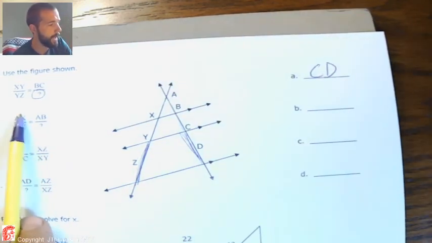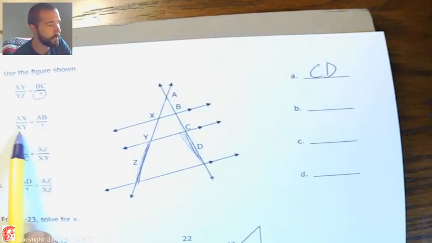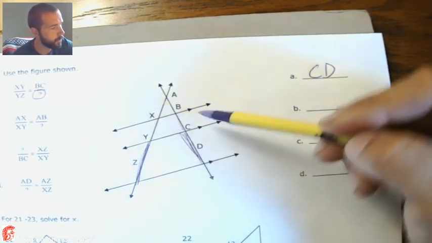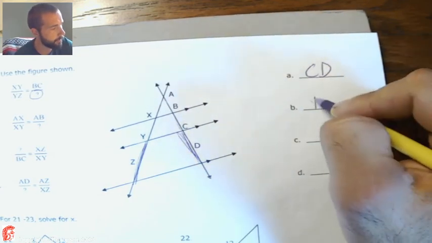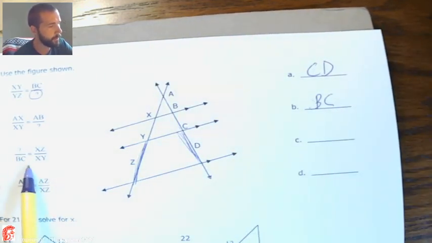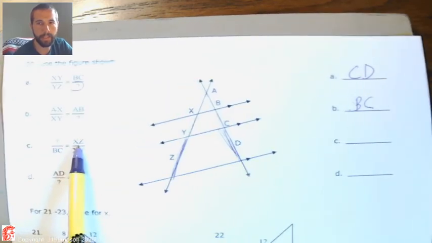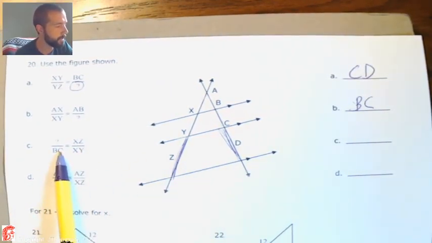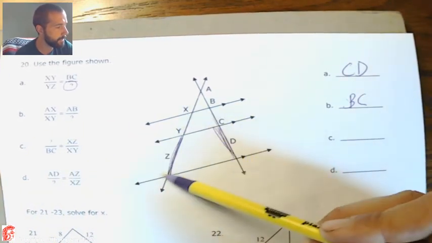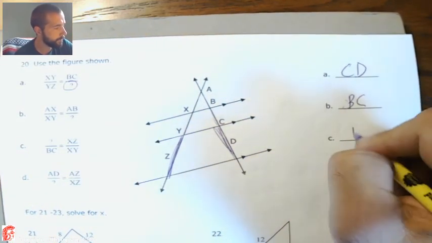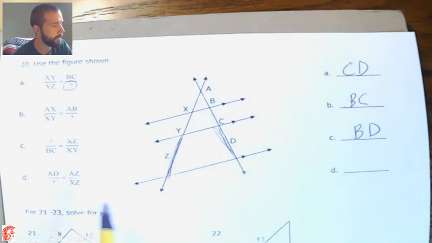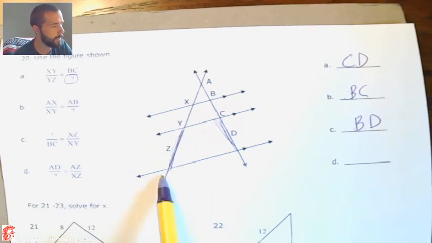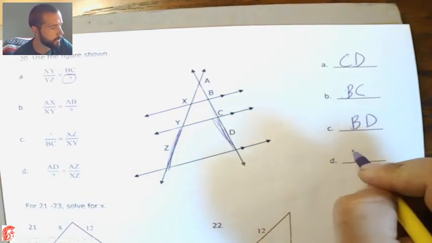Same thing in the next one. AX over XY equals AB over what? So XY corresponds with what? So XY corresponds with BC. The next one, what over BC equals XZ over XY? Well, XY corresponds with BC, so XZ corresponds with BD. And then the last one, AD over what equals AC over XZ? Again, XZ corresponds with BD, so the answer is also BD.